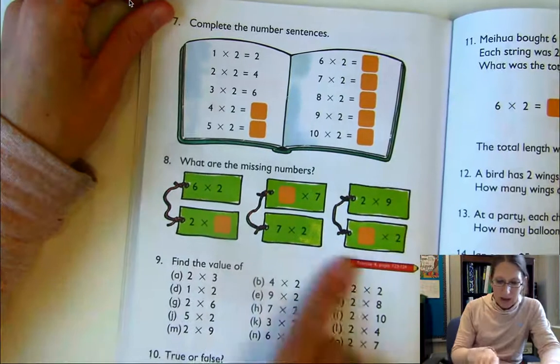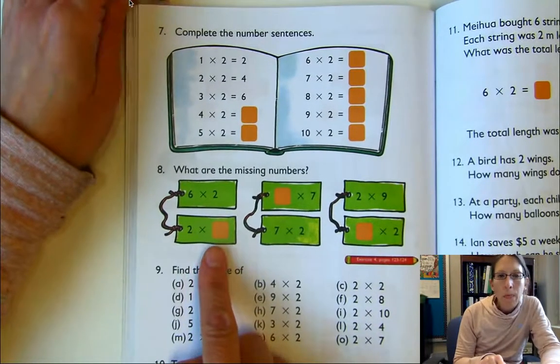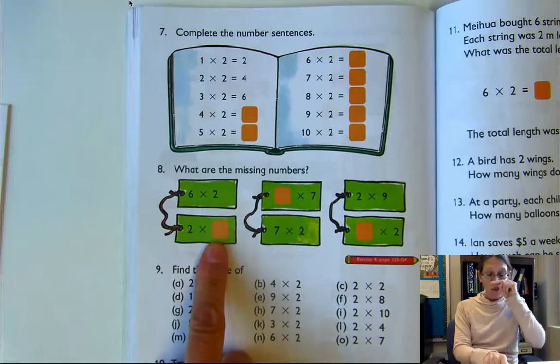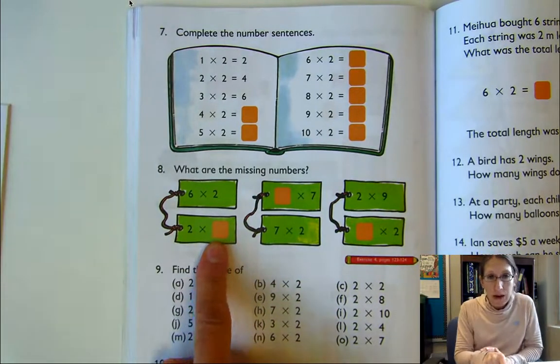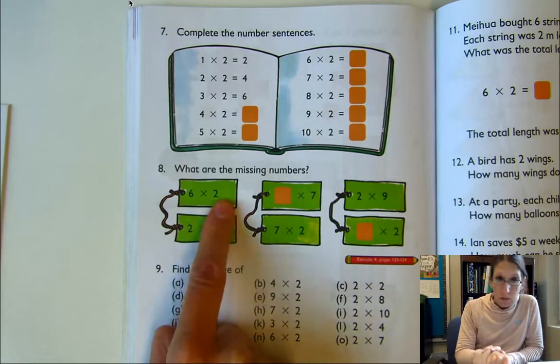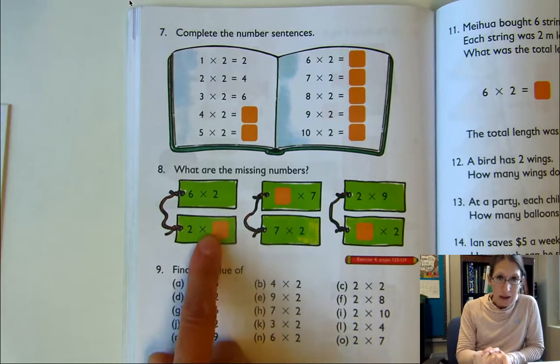And down here, this last thing we're going to look at is right here. And we talked about this the other day too. Multiplication follows something called the commutative property. And what that is, the order of the factors doesn't matter. You could say 6 times 2 is 12, or you can say 2 times 6 is 12. So the order doesn't matter. You're going to get the same answer.